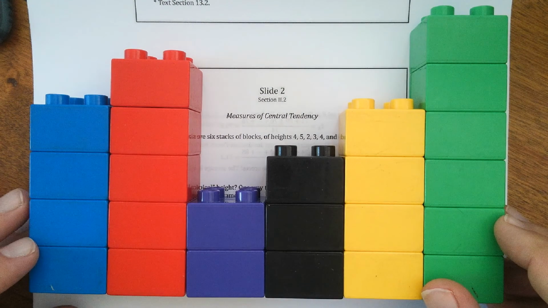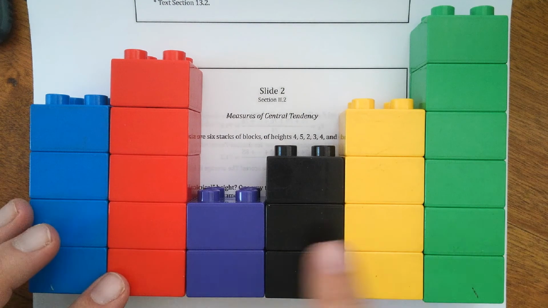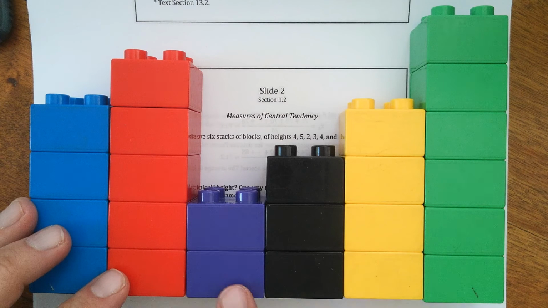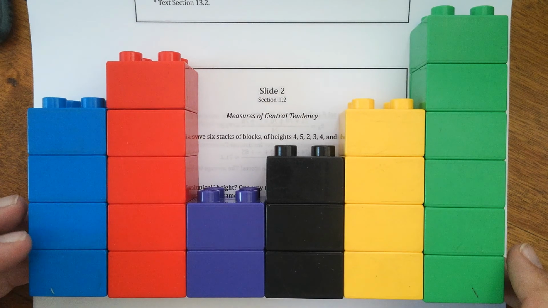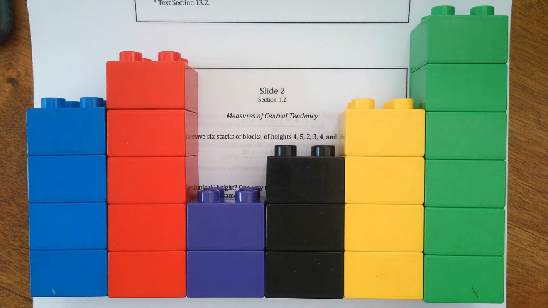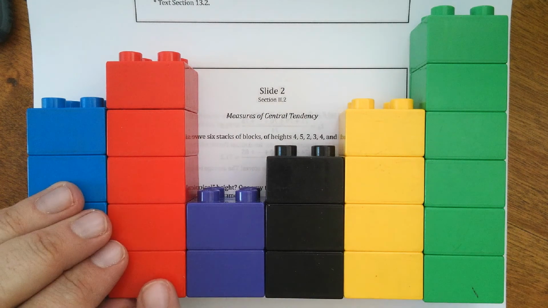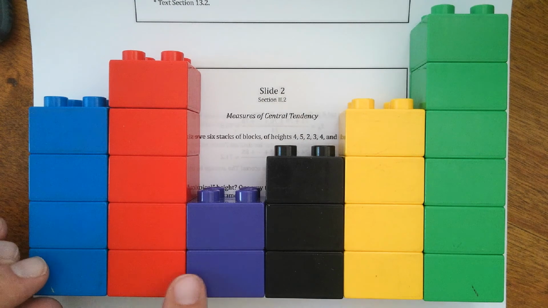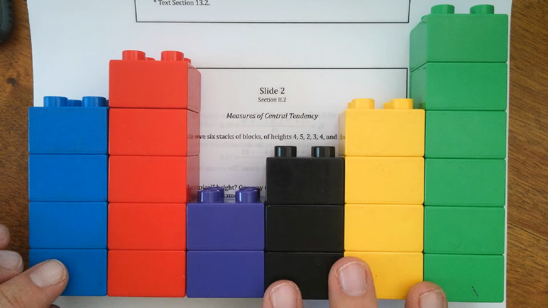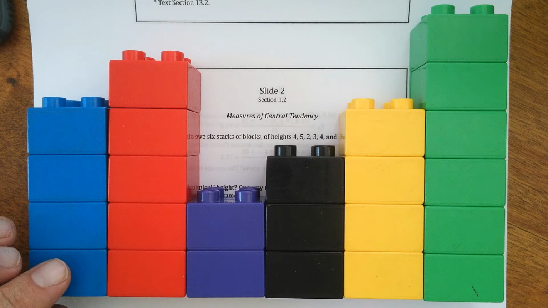Some of them are taller, like the 5 and the 6. The 2 and the 3 are shorter. What's a typical height? Well, there are different ways of answering that. One way to answer would be to imagine basically leveling the blocks out. If I move blocks around among the stacks, I want to keep 6 stacks, but I'm allowed to redistribute them so each stack has the same amount.